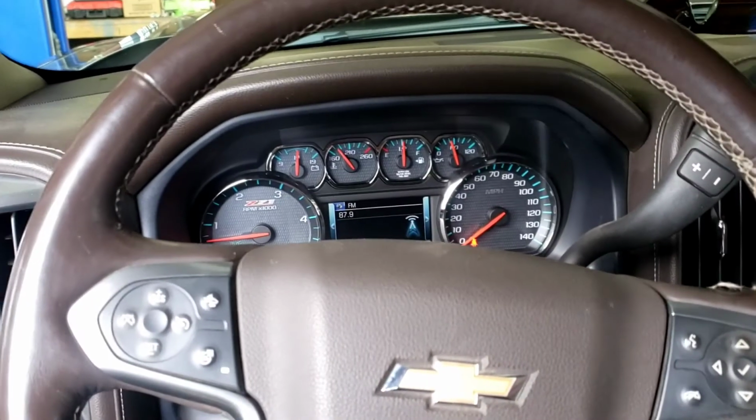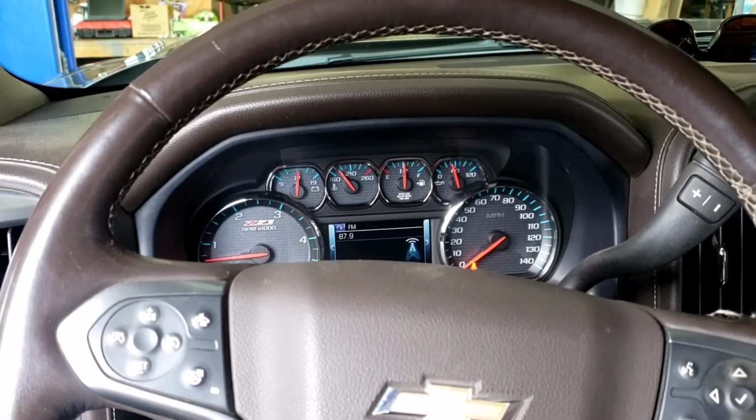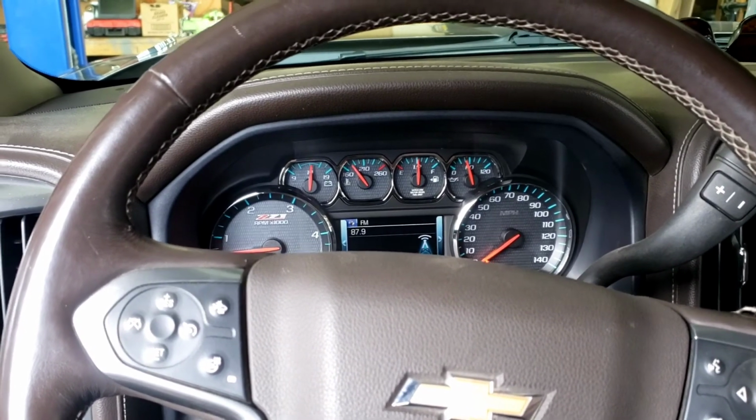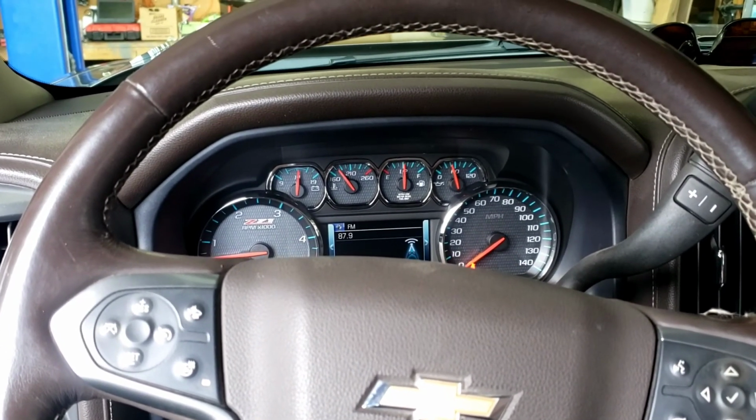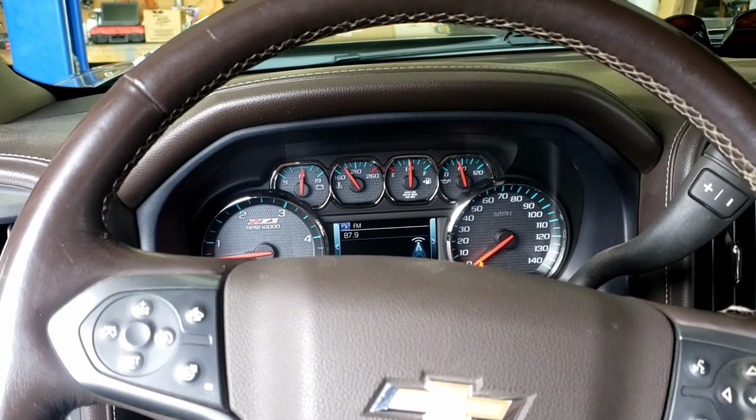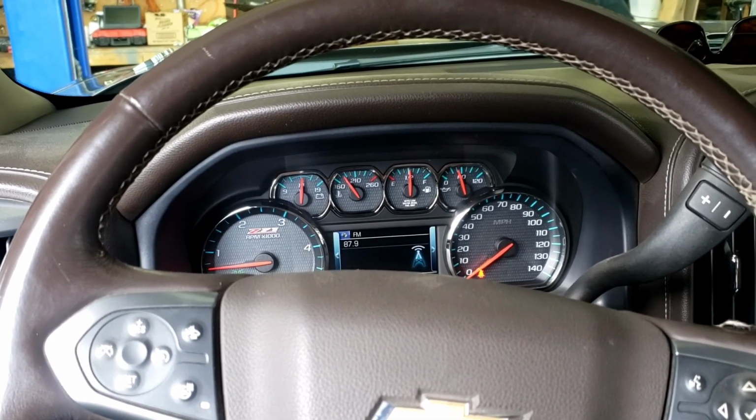So that's a wrap for this 2015 Chevy Silverado 2500. We had the broken wire to the motor, vibration motor, or haptic motor in the seat. Those were causing issues with the sonar system on this vehicle.